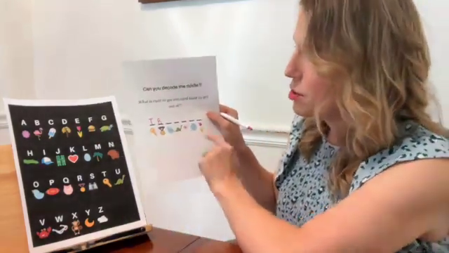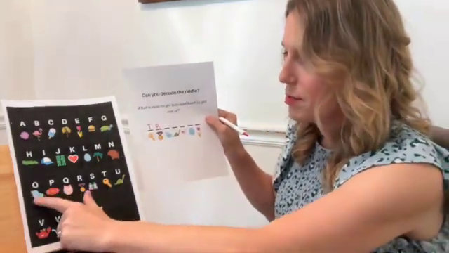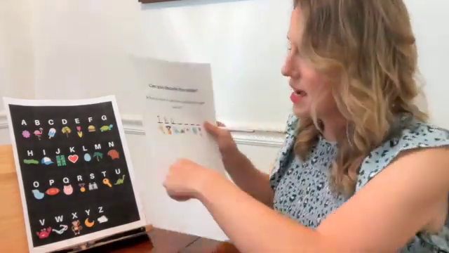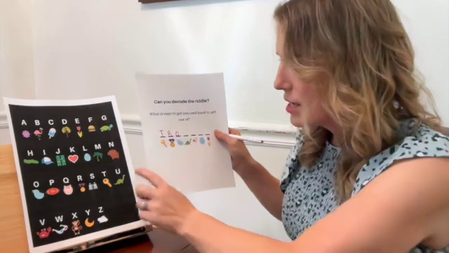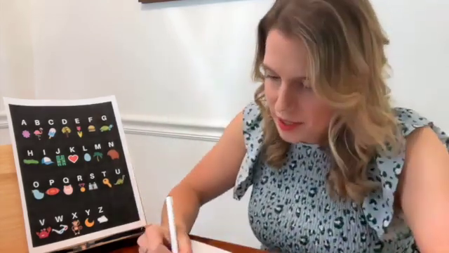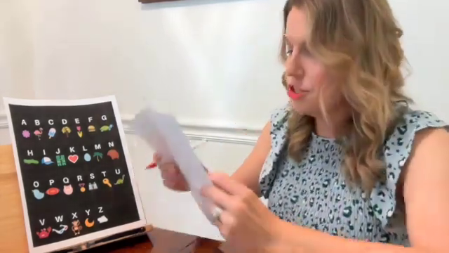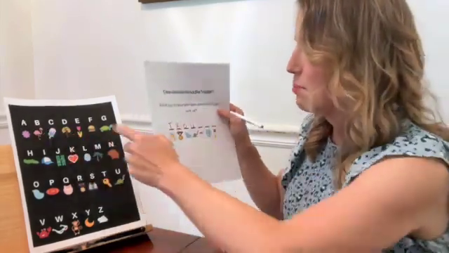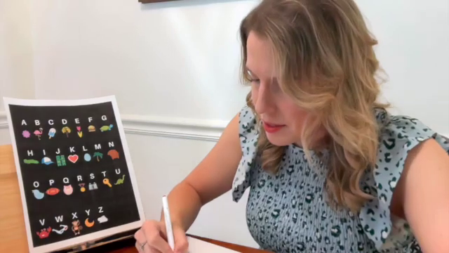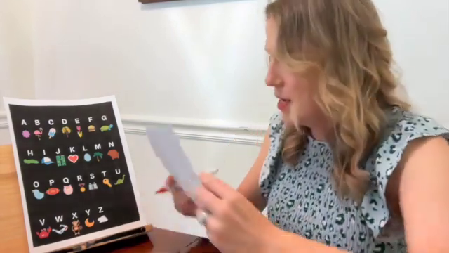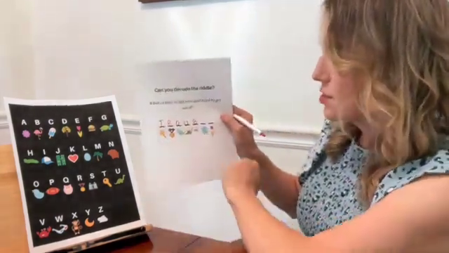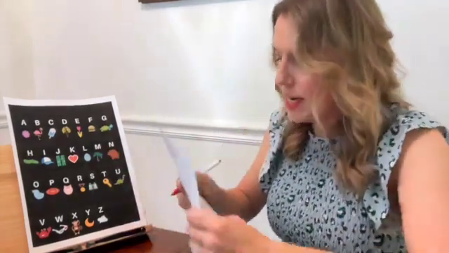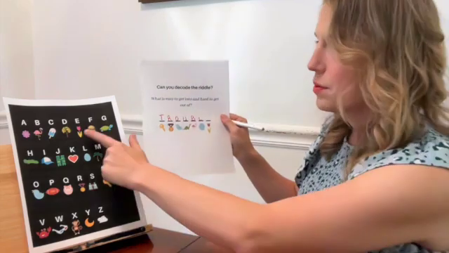Then we have a little bluebird. We're going to find our little bluebird, and we have O. Then we have a dinosaur, so we're going to find our dinosaur and have a U. We're going to find the flamingo next. The flamingo is our B. And so then we're going to find our Easter egg. That's going to be an L. And the last one is a pink rose, which is an E.